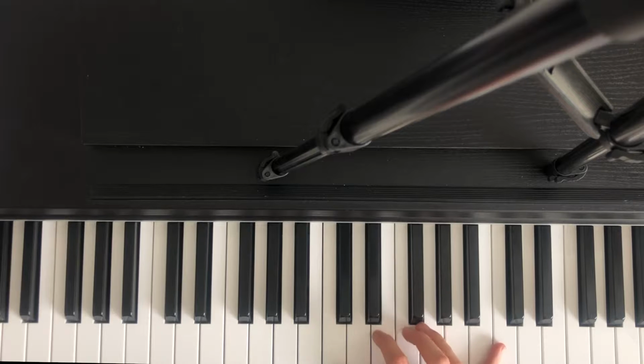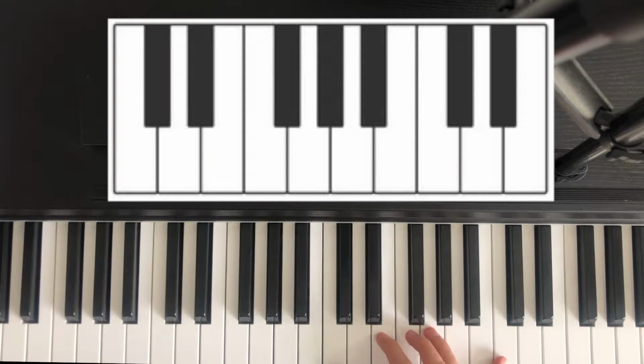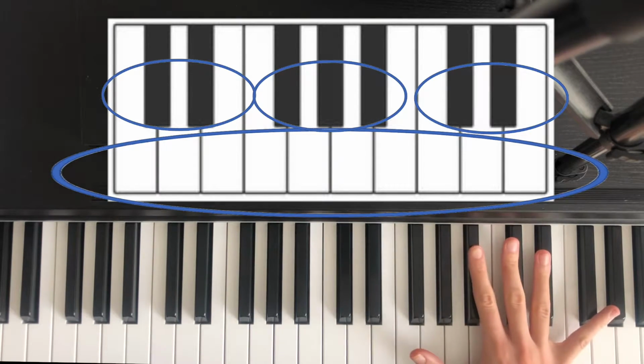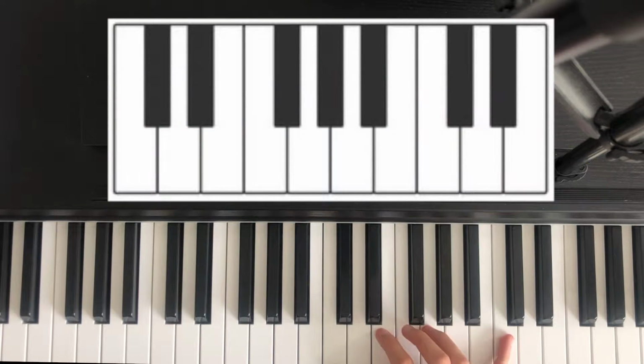Firstly, we're going to identify the piano. As you can see, it is made up of white and black keys. Now, we're going to learn how to find three main notes in the middle of the piano. If you have a keyboard, that's fine too. Just make sure you find the center. Okay.